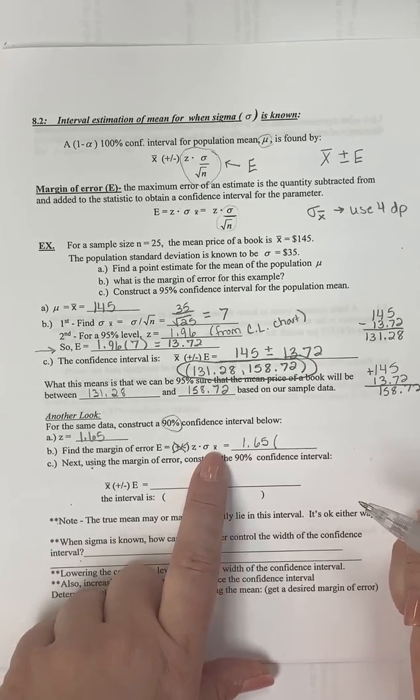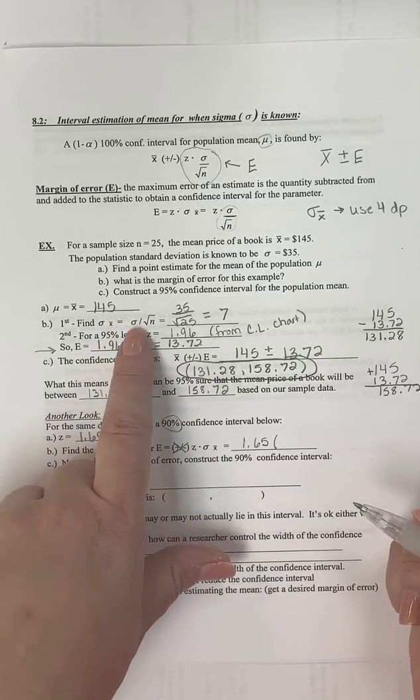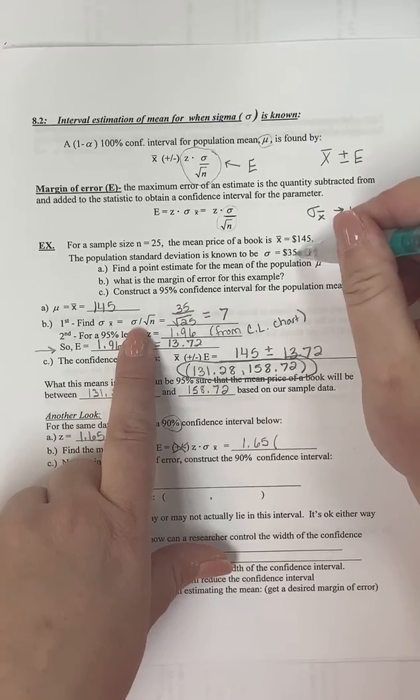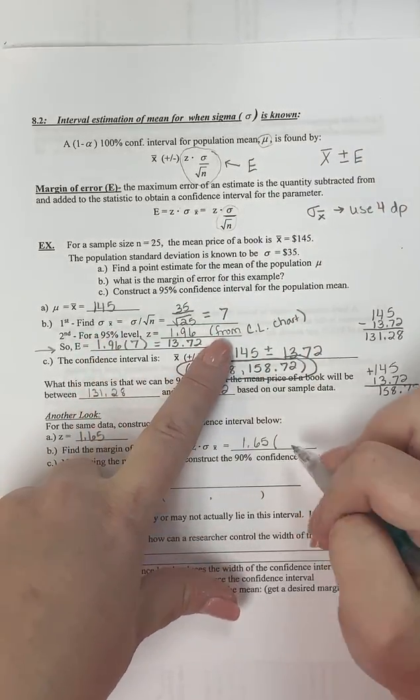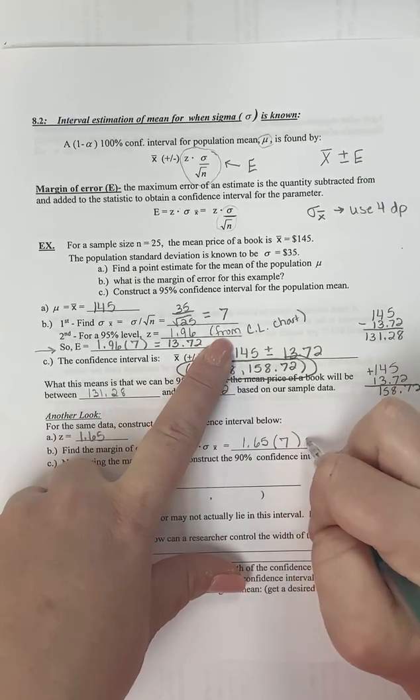Okay, sigma x bar. This did not change because we kept our information. We kept sigma, we kept the sample size. So we're going to keep sigma x bar as 7. That did not change.